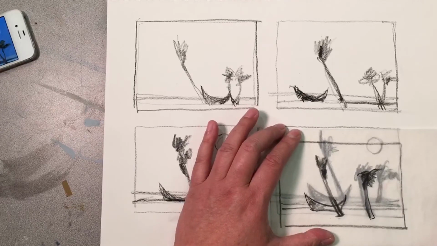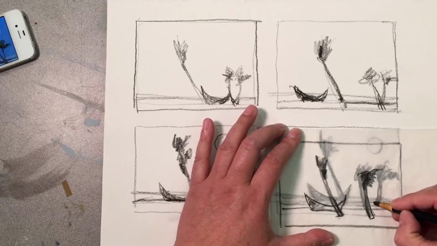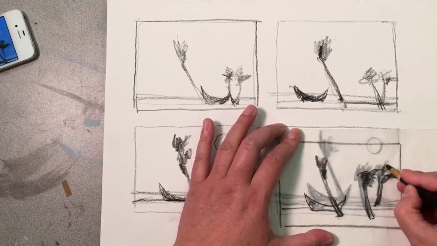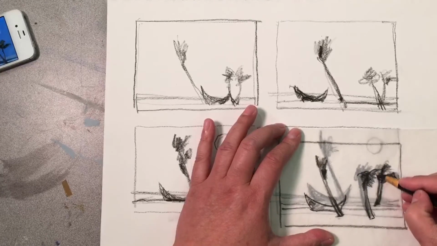I think I like this. Come back a little. And this tree is right here. And here you go. And what about where's going to be the moon?